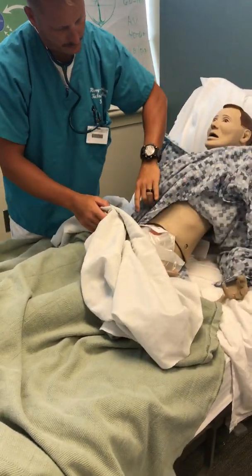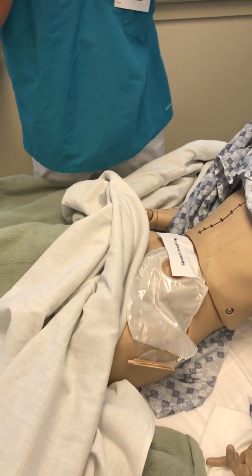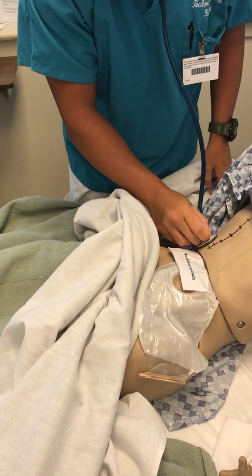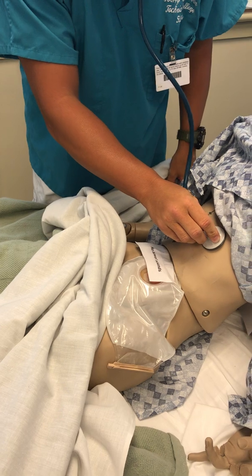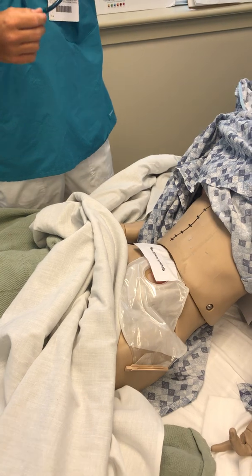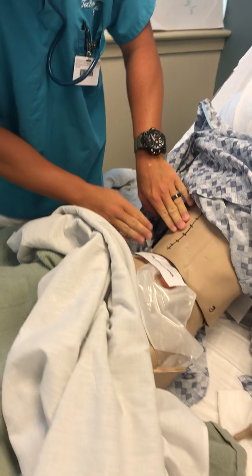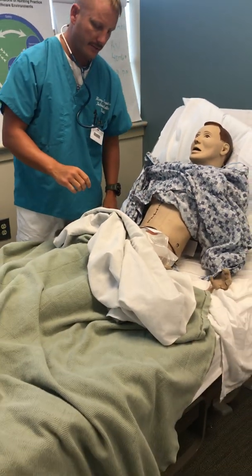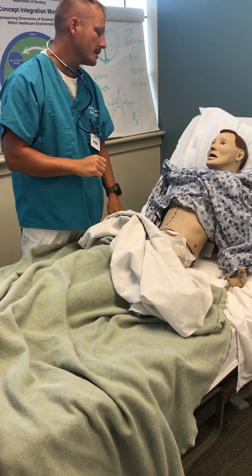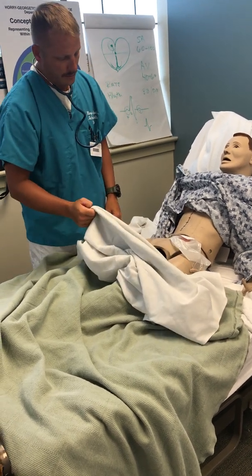Check his abdomen. Doesn't look like he has any obvious distension. Listen for bowel sounds. Palpate. No guarding, no rebound, no referred, no general tenderness. Are you having any constipation, diarrhea, urinary incontinence, nausea or vomiting? How's your appetite? Perfect. No urinary catheters.